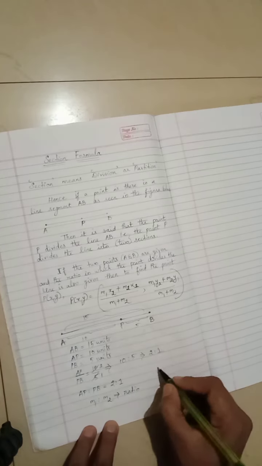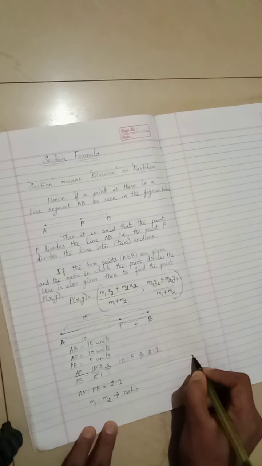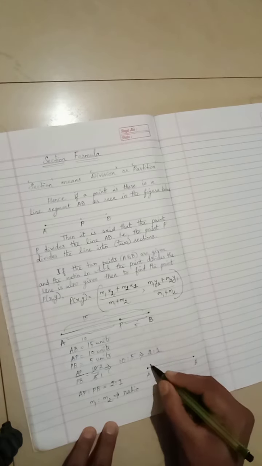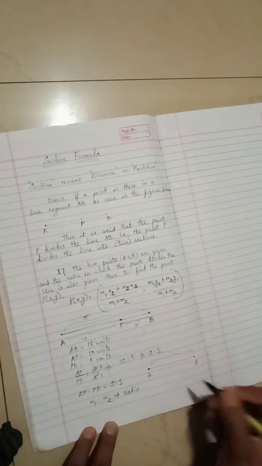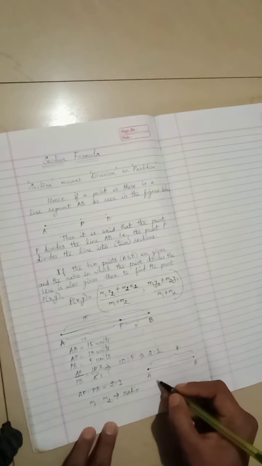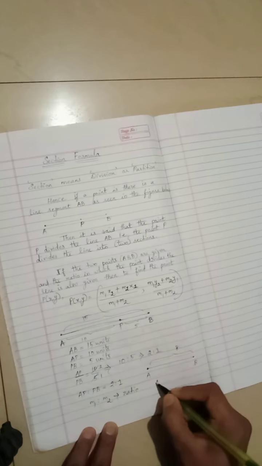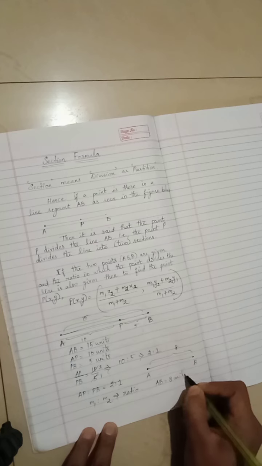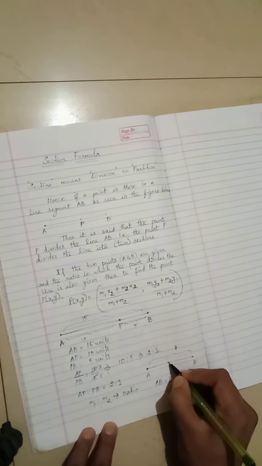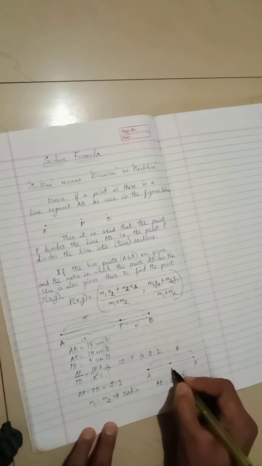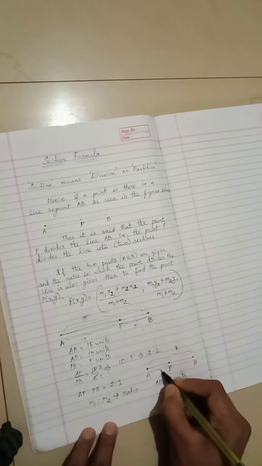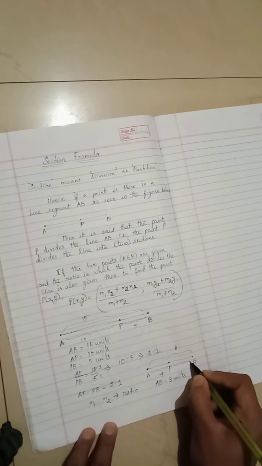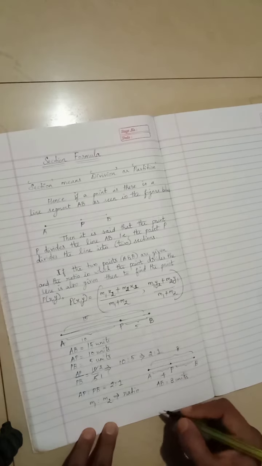So what will happen if P is the midpoint? A, B. Let us take this distance as 8 units. So the total length is 8 units. So what will be the midpoint? Midpoint will be point P. As it is midpoint, it divides the line into two equal sections.